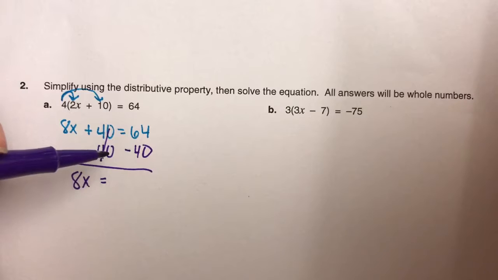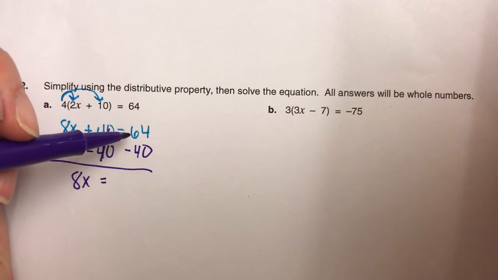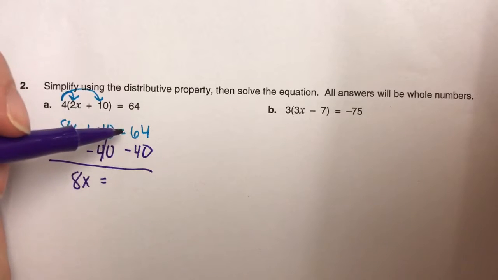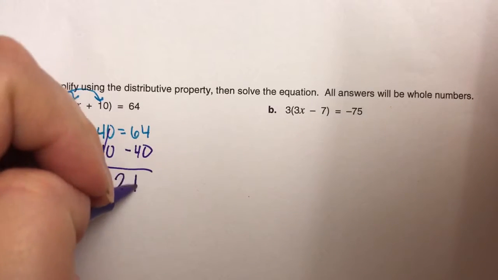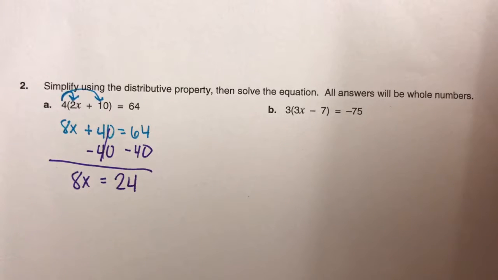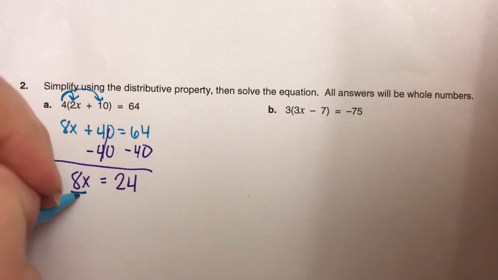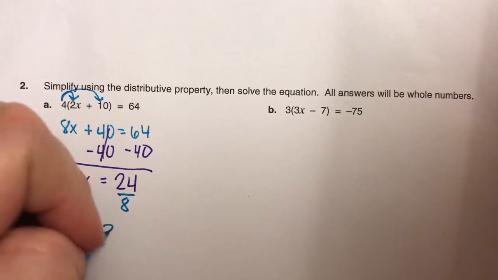minus 40. Well, that would be 40, add 10 would be 50, add 10 more would be 60, plus 4, so that's going to be 24. Now I need to isolate my variable, which is x. I can do that because this is 8 times x. I'm going to divide both sides by 8, and then I have x equals 3.